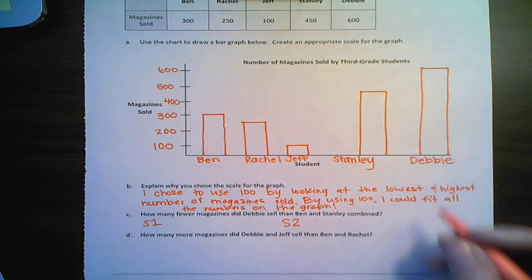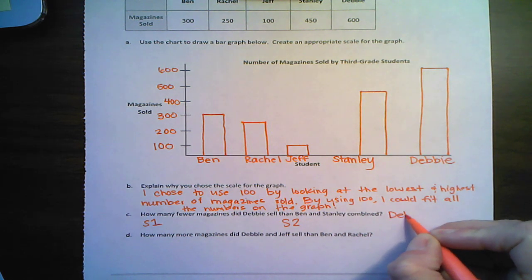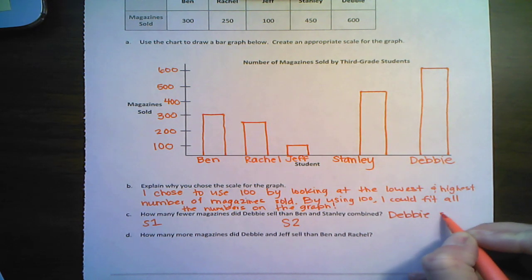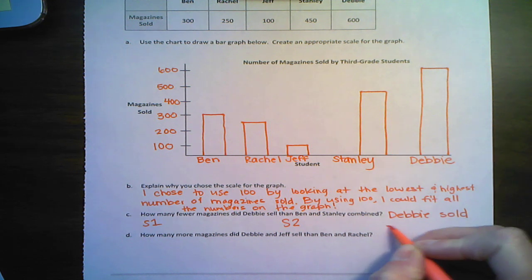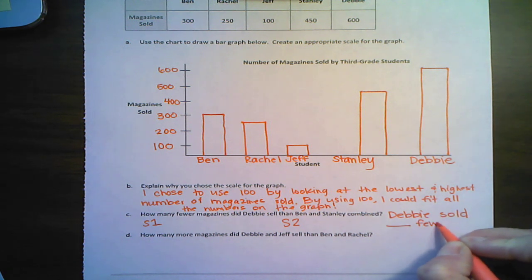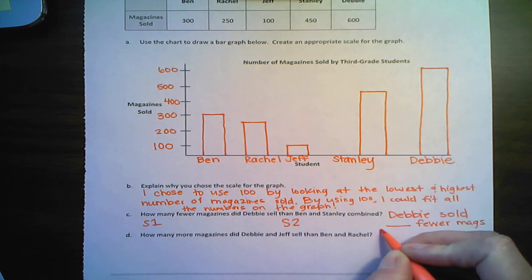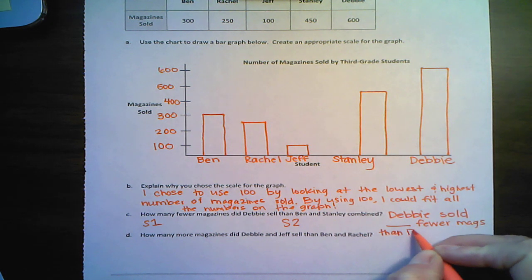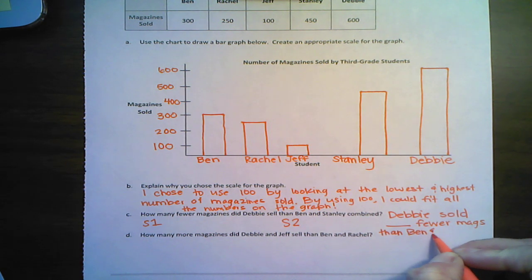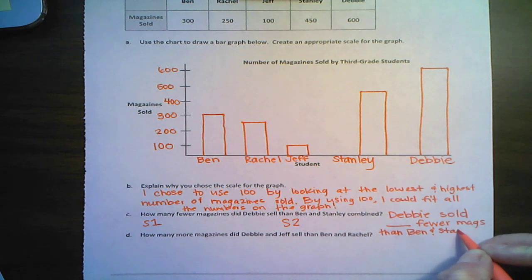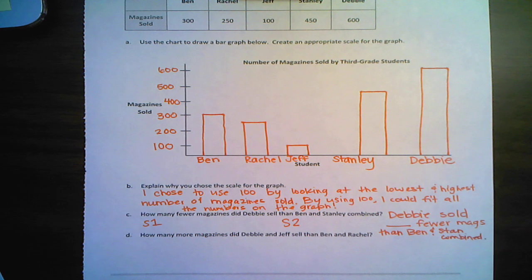Let's write it. Debbie sold blank fewer mags than Ben and Stan. We're friends, I'm going to call him Stan, combined. I don't know why they leave us such tiny space, but they did.